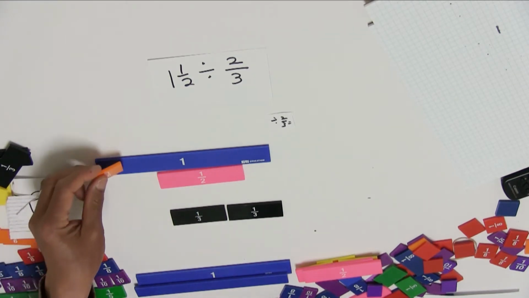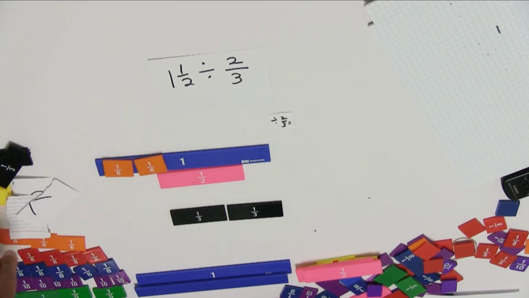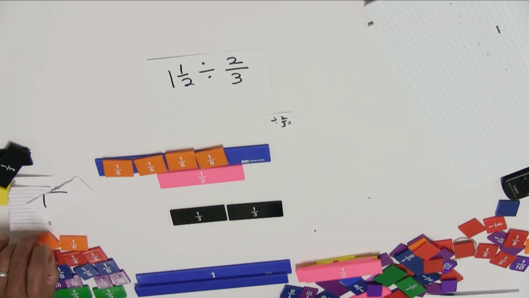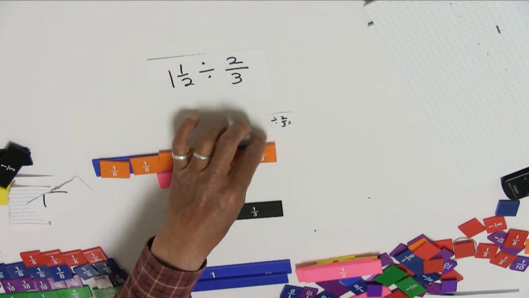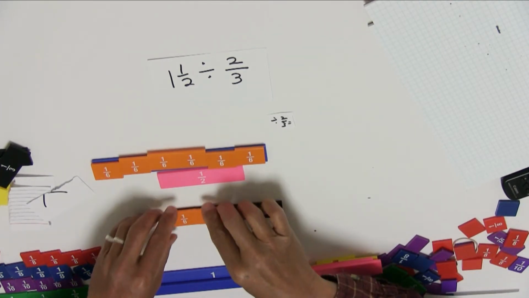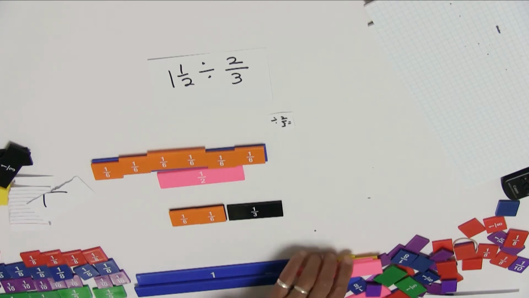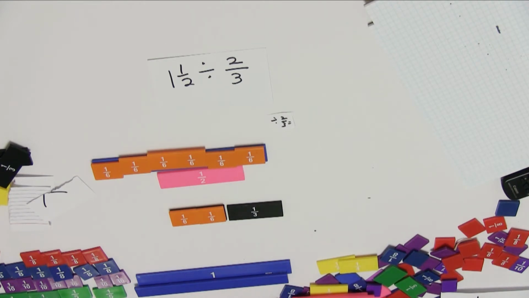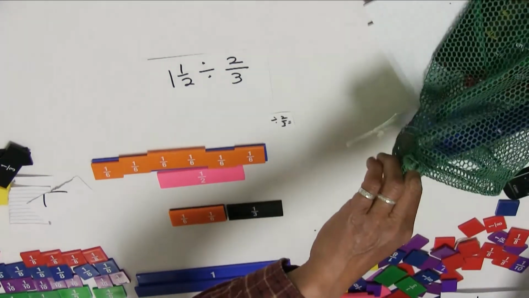So here we go. I know that I can change all of these into 6s. So all of these have to be turned into 6s.